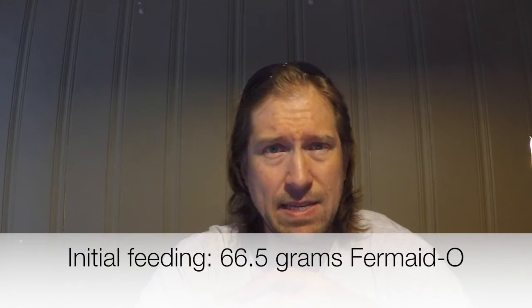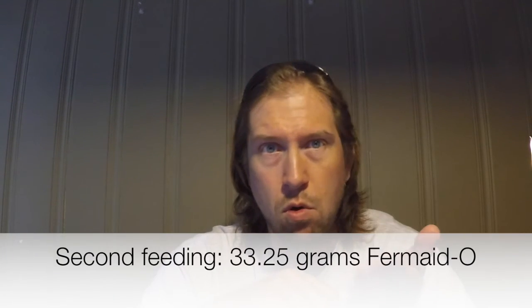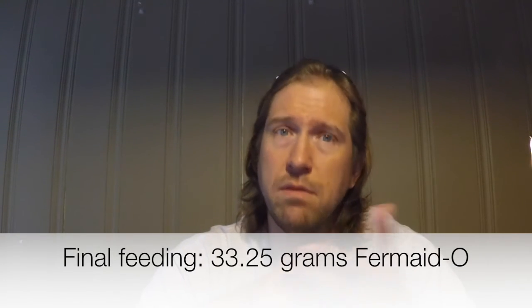So what does this mean? The initial feeding will be 66.5 grams of the Fermaid-O. Then at the quarter to 1/3 sugar break, we'll be doing 33.25 grams of the Fermaid-O. And then again at the halfway sugar break, again 33.25 grams of the Fermaid-O.